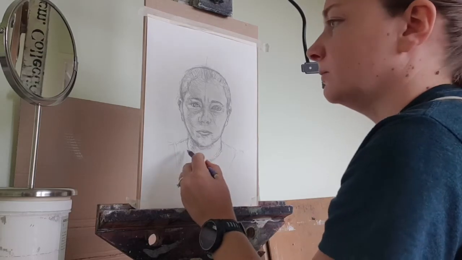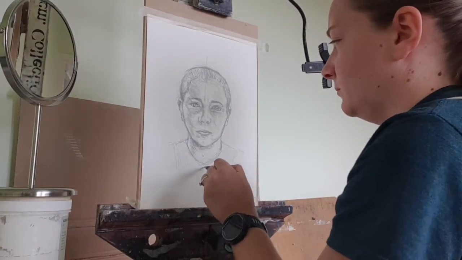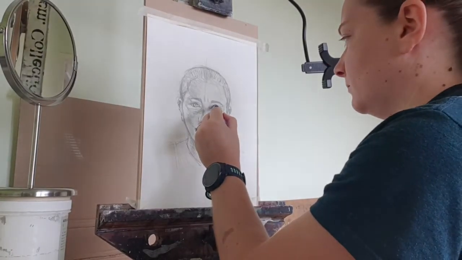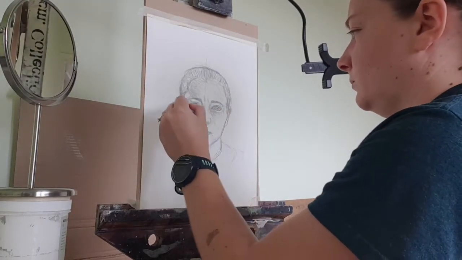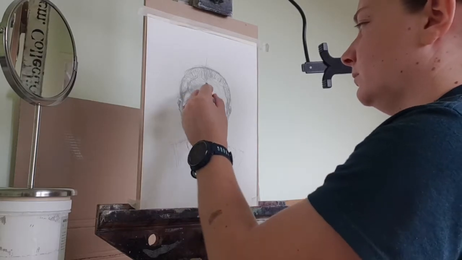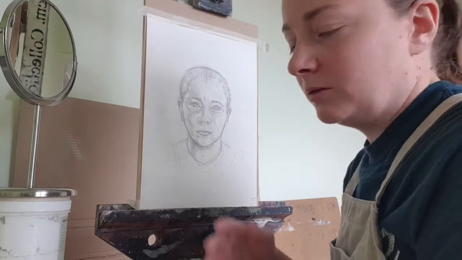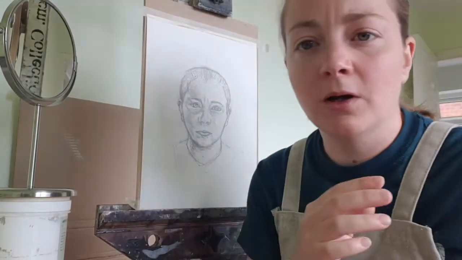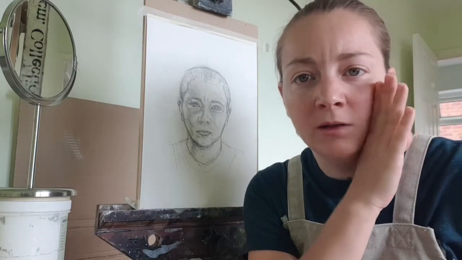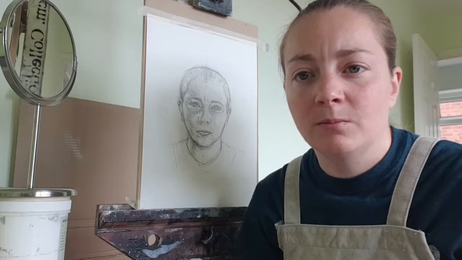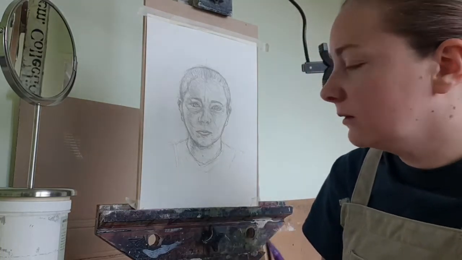I could sit and mess with this quite a while, just picking out lights and darks. It's definitely easier if you've got the light coming in from the side, so you can see all the different shapes that are being made. I've got the light behind me, so it's quite difficult.